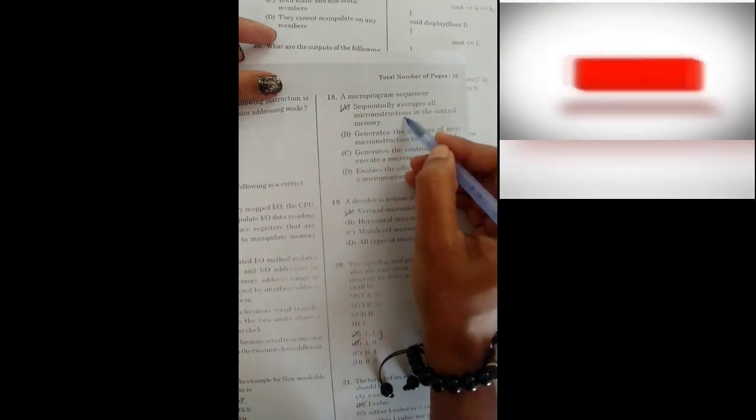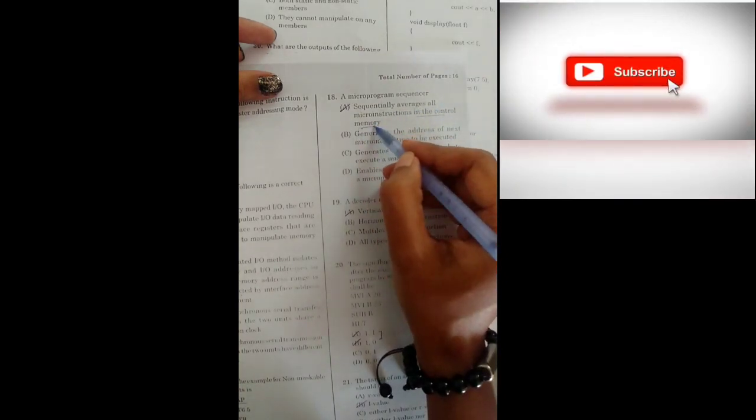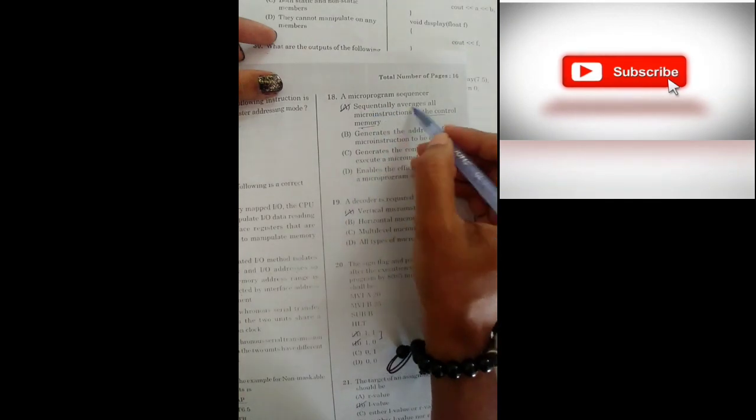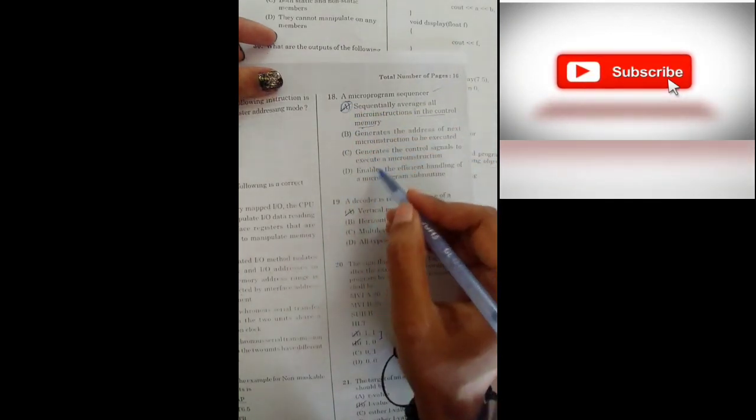Next, 18th question. A microprogram sequencer. What is a microprogram sequencer? It sequentially addresses all the microinstructions in the control memory. So this is nothing but what it does. Option A is the right answer. So these are the wrong options.